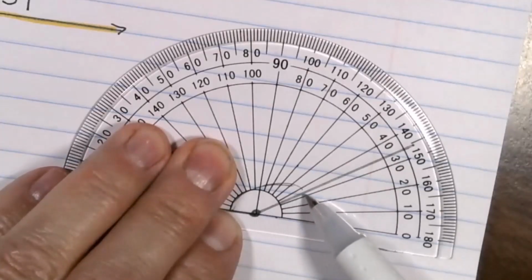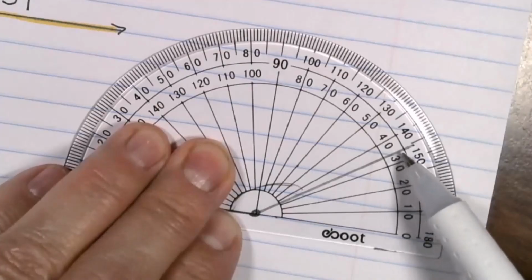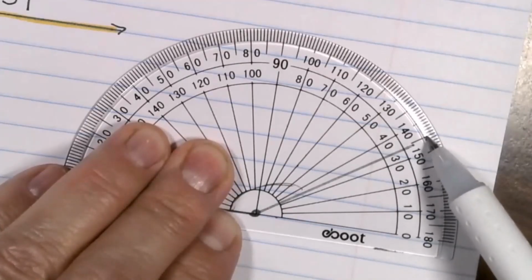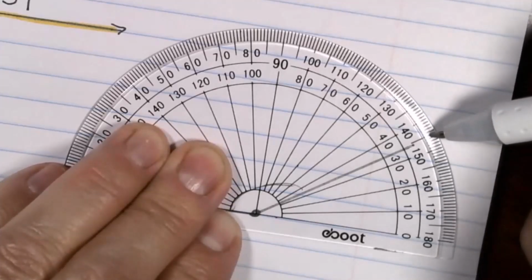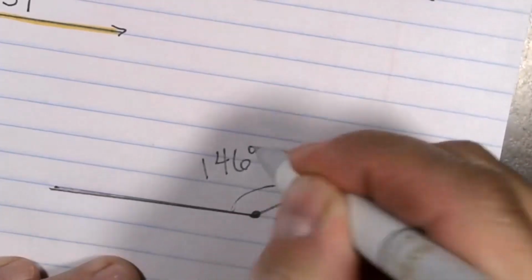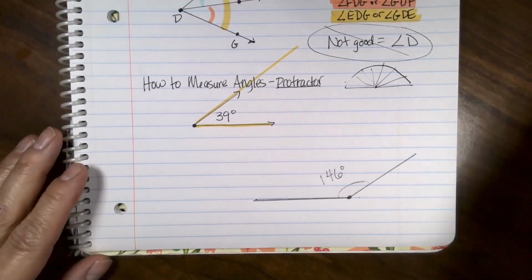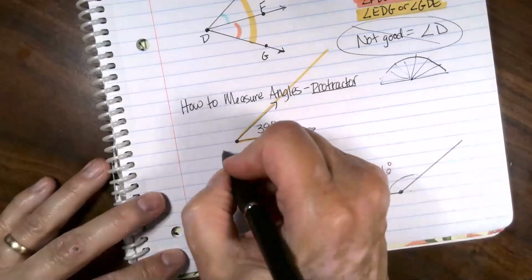And then you look and see where that's crossing. Now this time I know it's bigger than 90, so I'm not going to use the bottom row, I'm going to use the top row. So this looks like 140, this is looking like about 145, 146. 146 degrees.